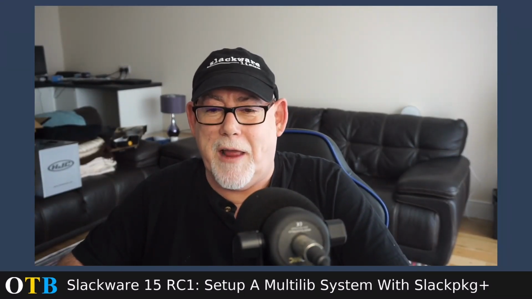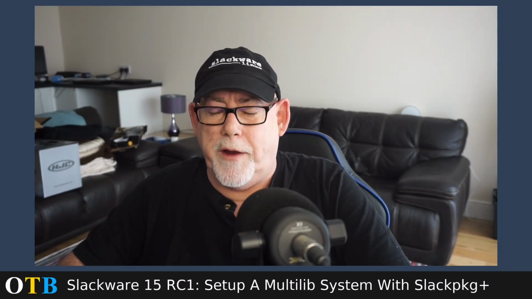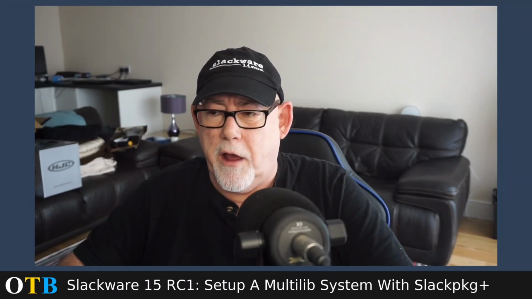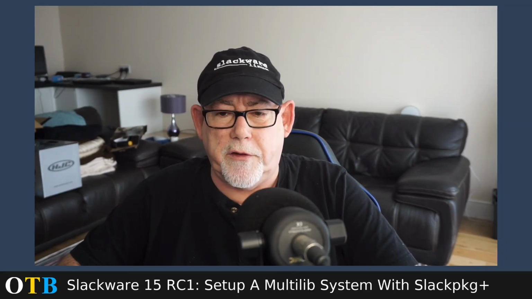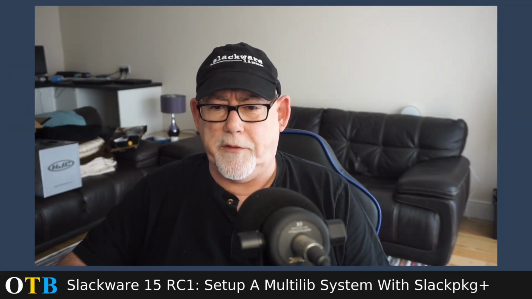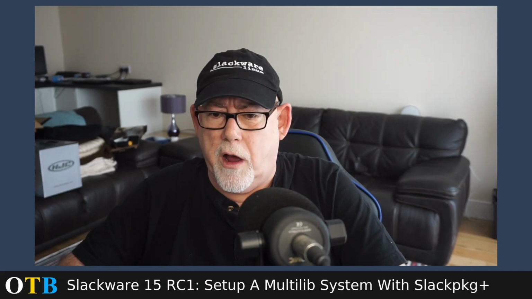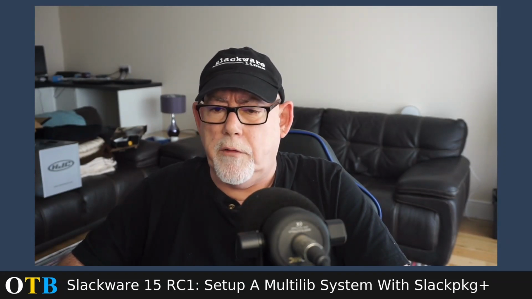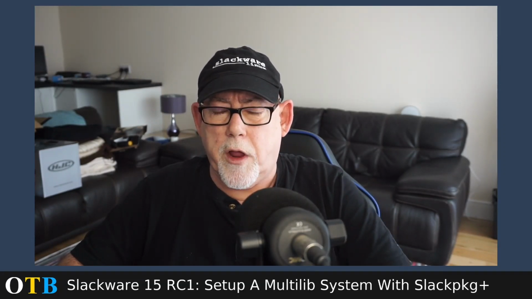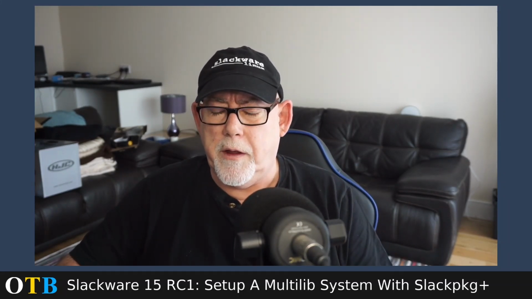Right, so that's Slackware 15. I really rate Slackware, always have, and I can't wait for the next stable release to come out. But Slackware current is at RC stage and is pretty stable anyway, and I'd encourage you all to give it a try. It is one of those distros that requires you to do a little bit of work to set it up, no bad thing as far as I'm concerned.